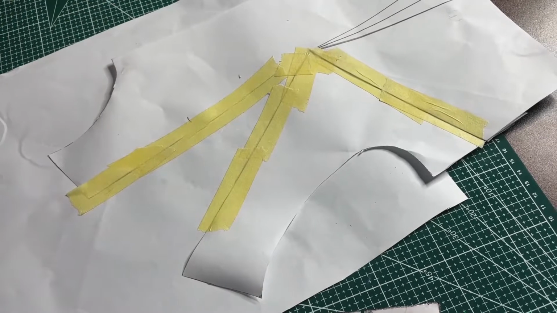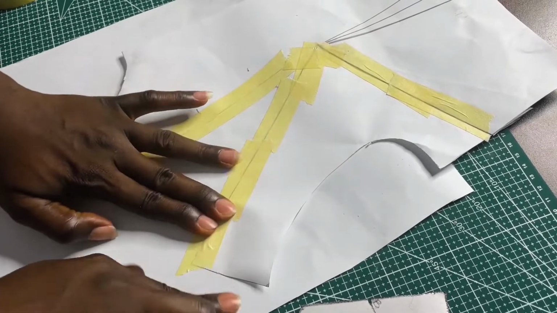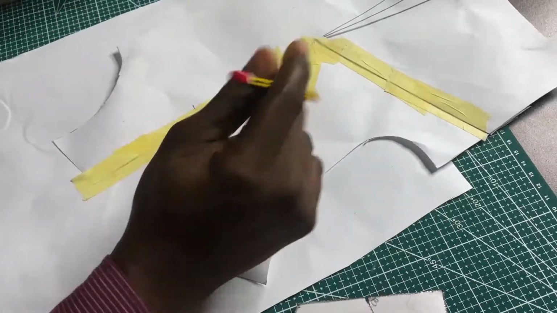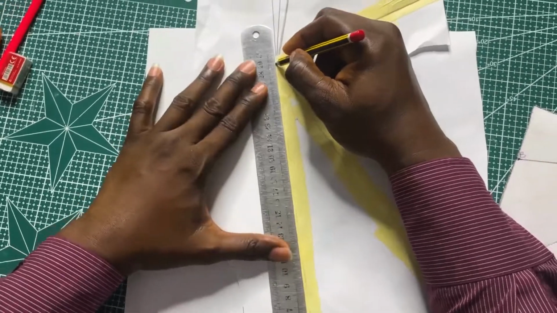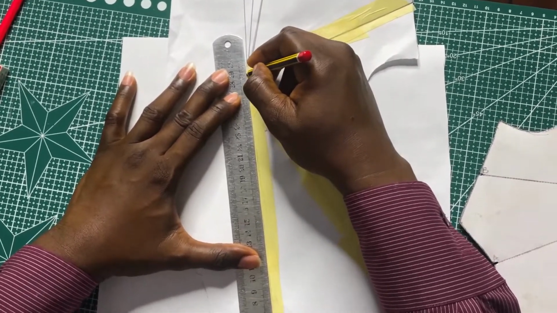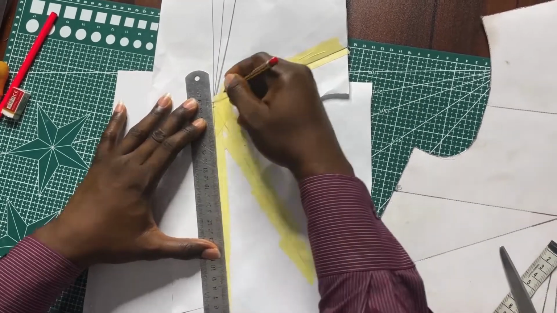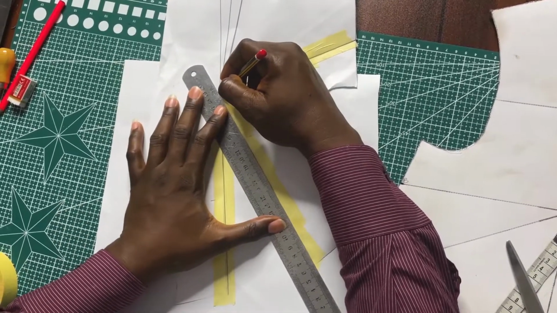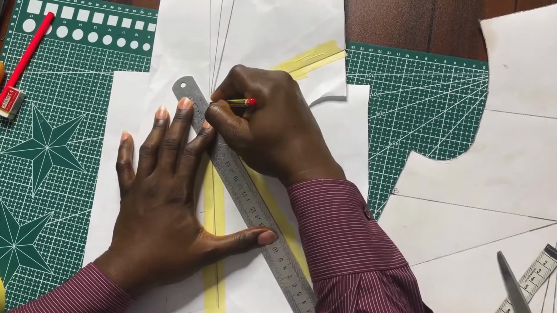Okay, tape one more. For the sake of emphasis, I'll redraw my dart leg from the bust point.